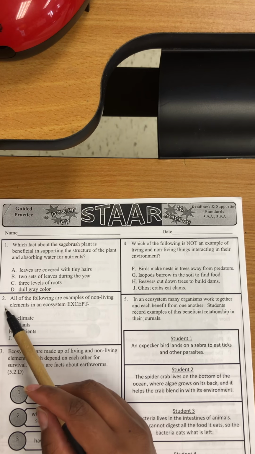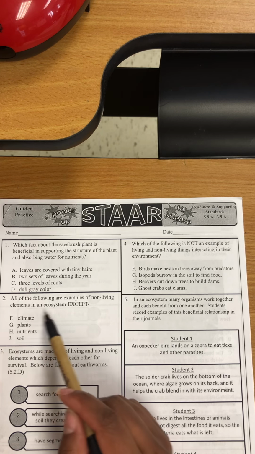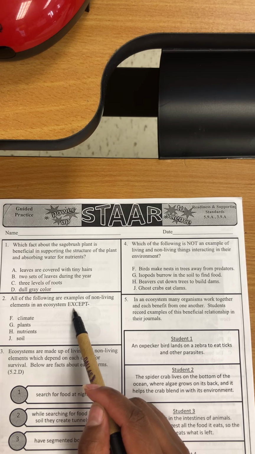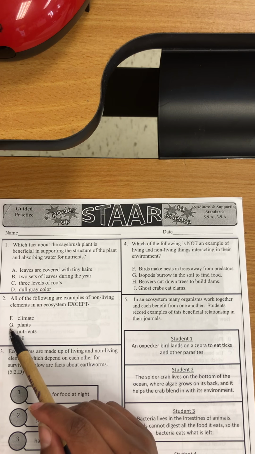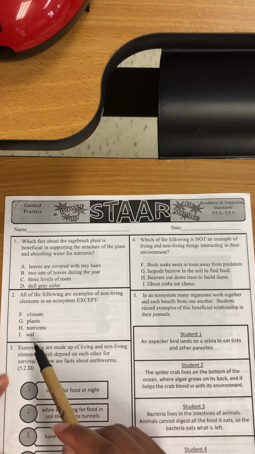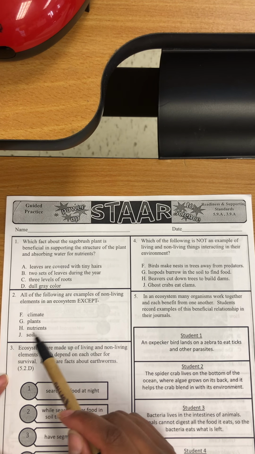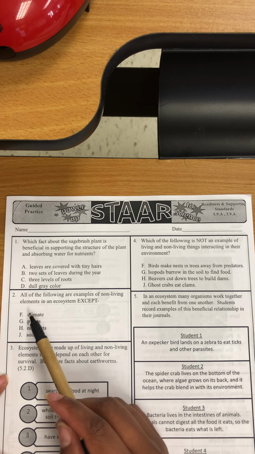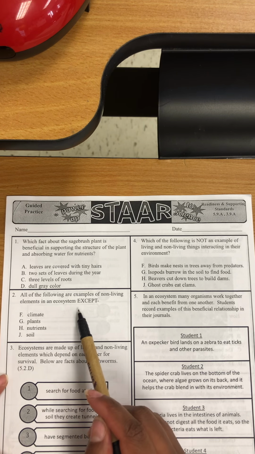Number 2. All of the following are examples of non-living elements in the ecosystem except F, climate, G, plants, H, nutrients, J, soil. All of the following are examples of non-living elements in an ecosystem except.